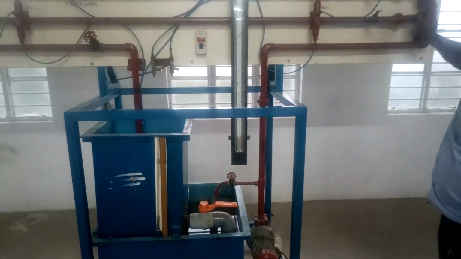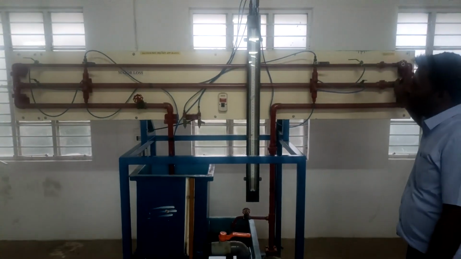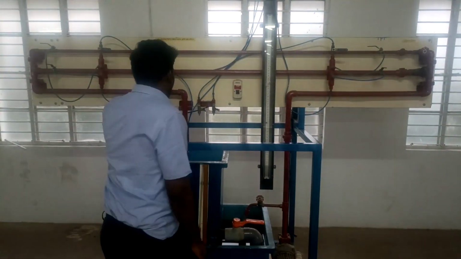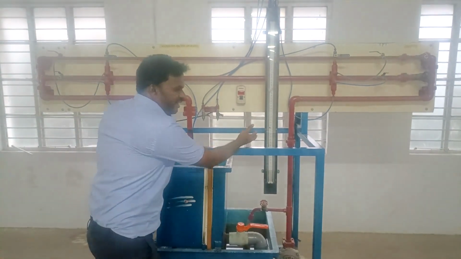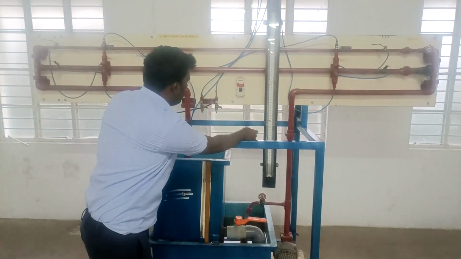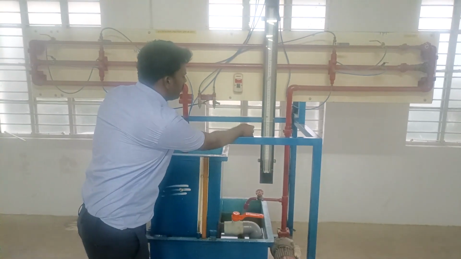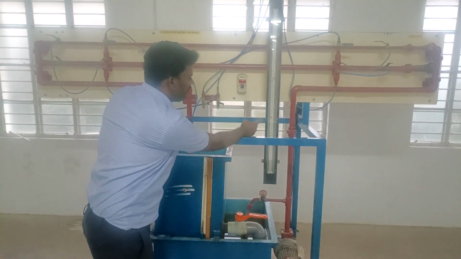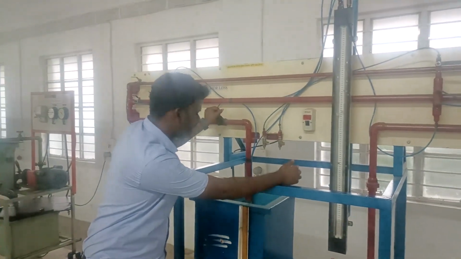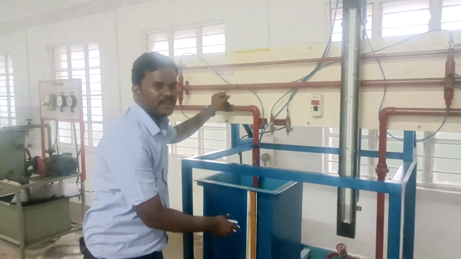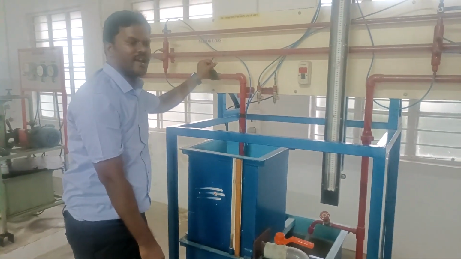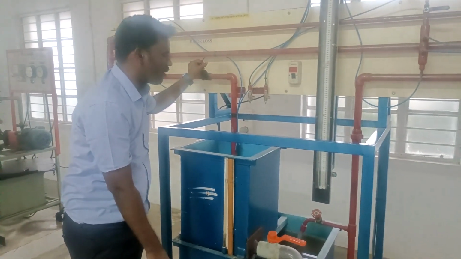So the valve will be fully opened for the given diameter pipe. The discharge valve can be adjusted so that the manometer reading will be adjusted. For the first setup of readings, we want to adjust the discharge valve. Here right limb H1 and left limb H2 readings will be taken. At the same time, in the collecting tank, for every 10 centimeter of the rise, the time taken will be noted, and the actual discharge can be calculated using the A H by T, the same formula only.